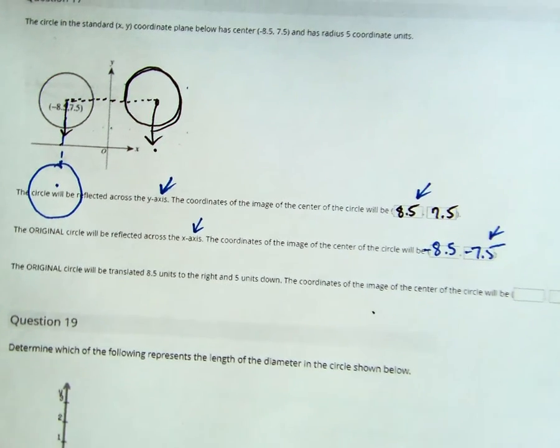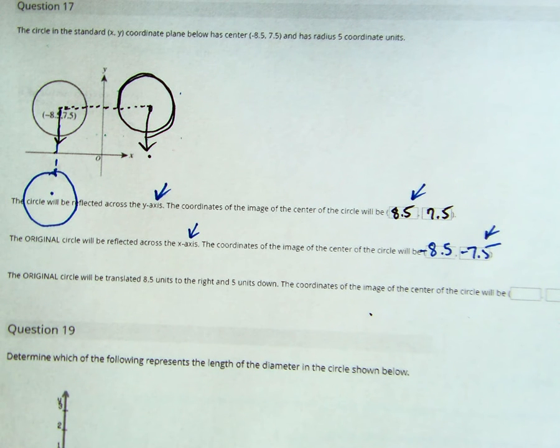Then it says the original circle will be translated 8.5 units to the right and 5 units down. So this is that translation concept that we've been talking about all week, that we can move stuff. We can just translate it.